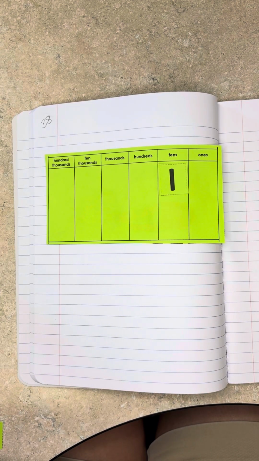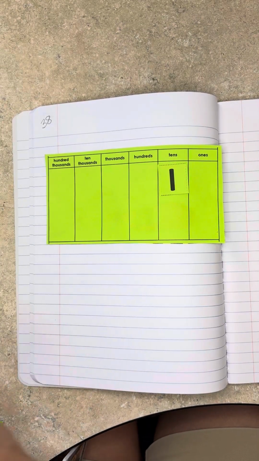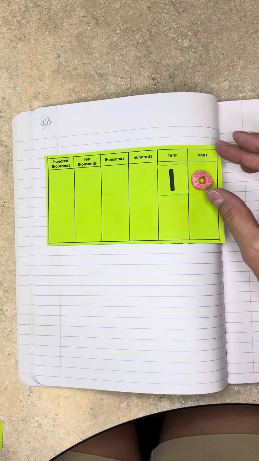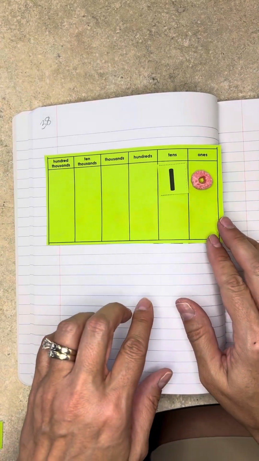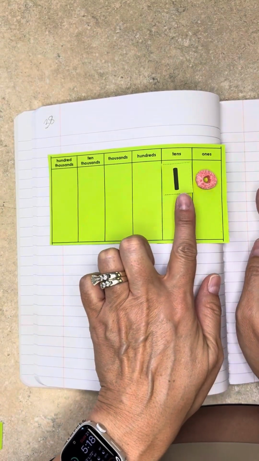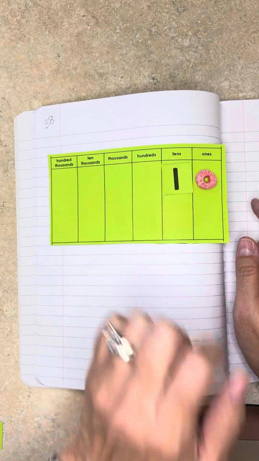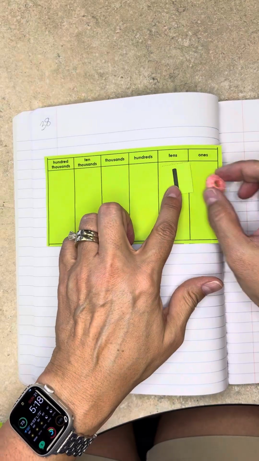Remember when we had blanks when we were doing expanded form and expanded notation? What did we do with those blanks? We put a 0 in them. So I have moved the digit from the ones place to the tens place, and I have filled that space with a 0.